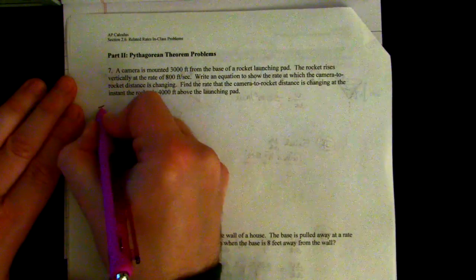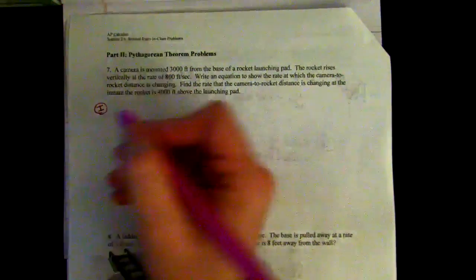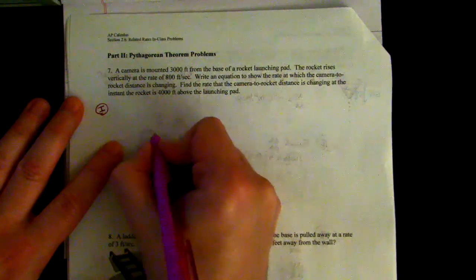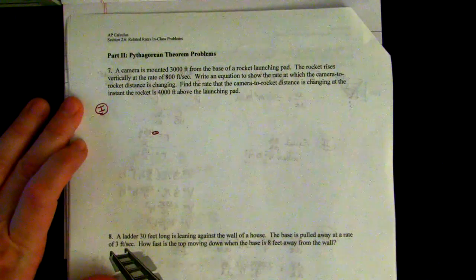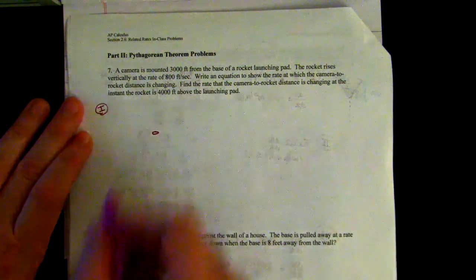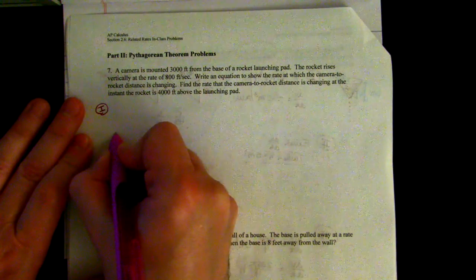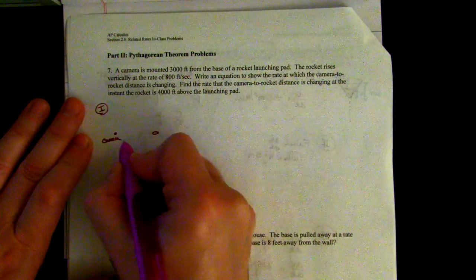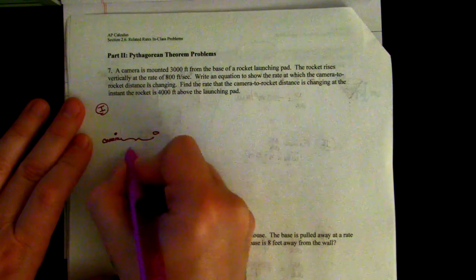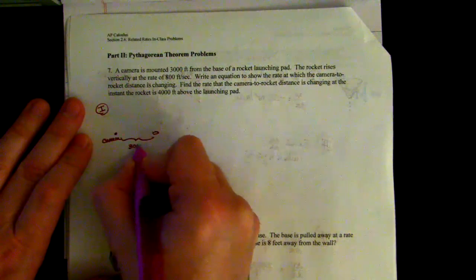So I'm going to put this in my part 1. I'm going to draw a rocket launching pad. That's going to be right over there. There's my rocket launching pad. I have a camera that is 3,000 feet away. This is not super exciting in my drawing, but whatever, I'm going to say that's a camera. And I know that this distance is always 3,000 feet.